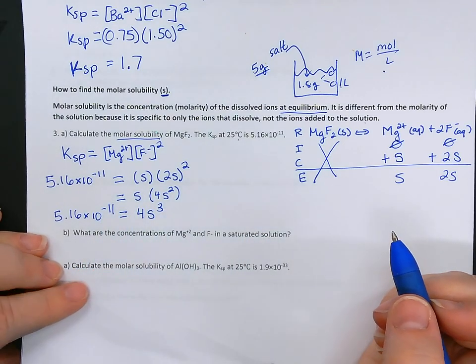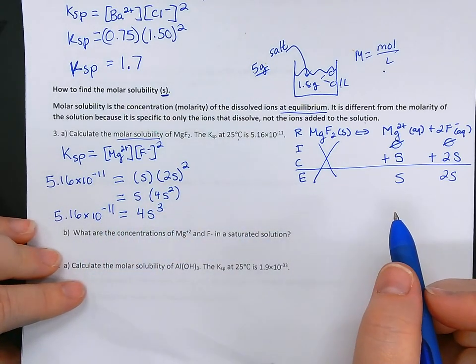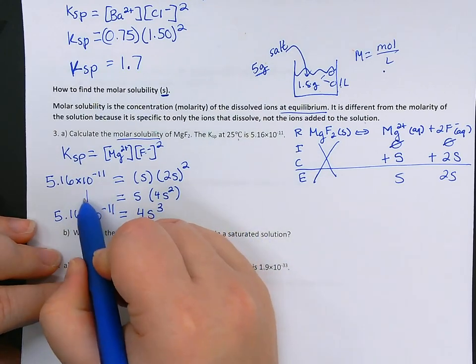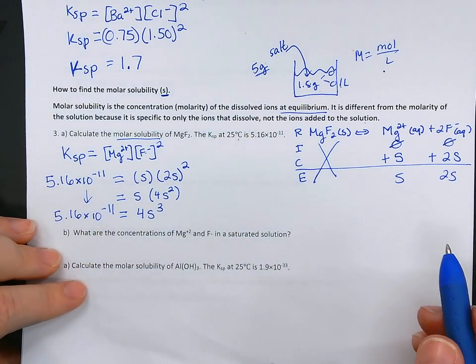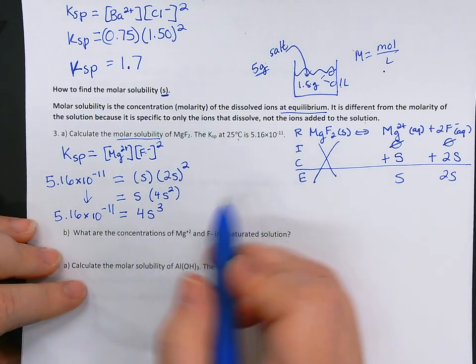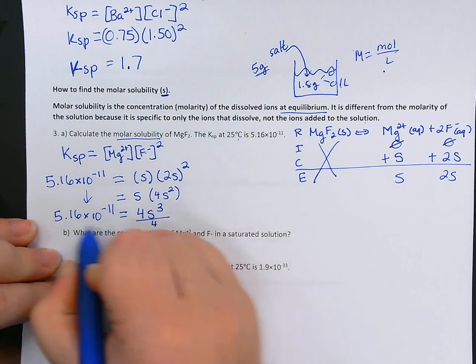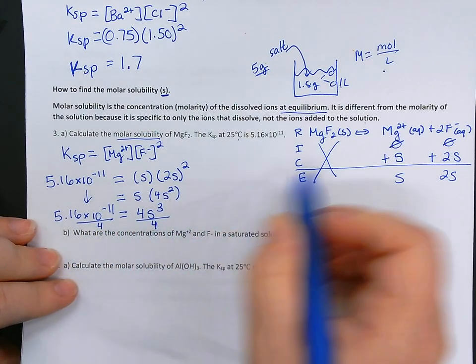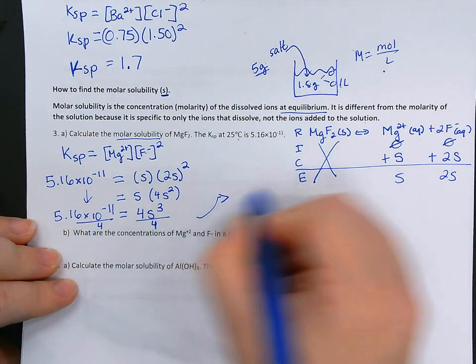Okay, so there's our equation here. This I just brought down, right? It's always equal to that. Now we want to isolate our S. So first we have to divide both sides by 4. Okay, so I'm just going to move this over here.